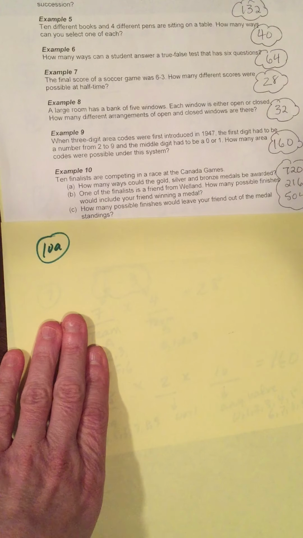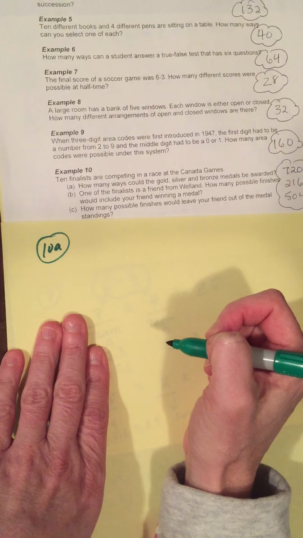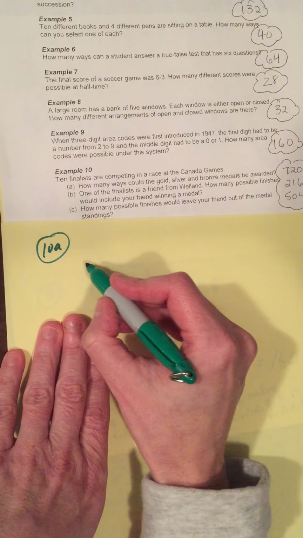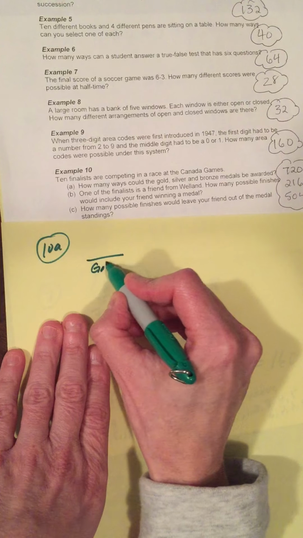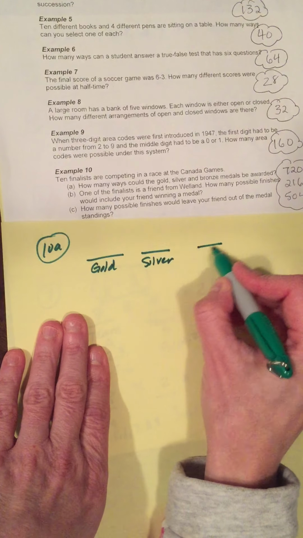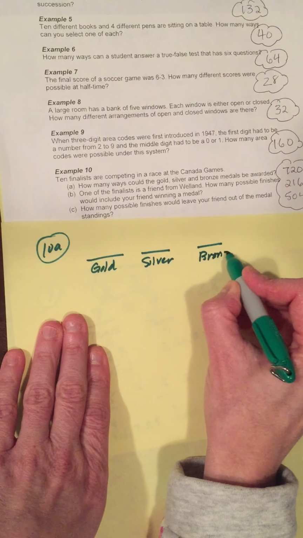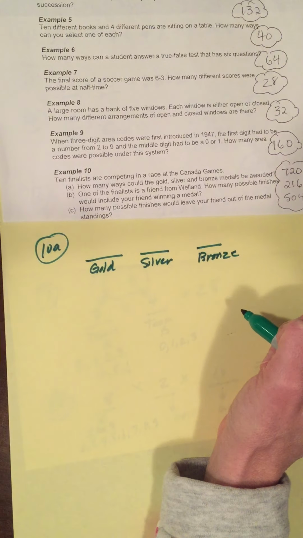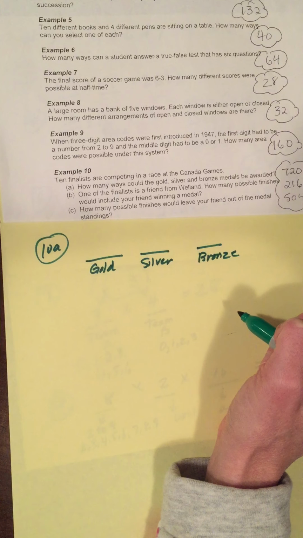How many ways could a gold, silver, and bronze medal be awarded? Okay, I want to describe this as an analogy to you. I go to these Canada Games, and for whatever reason, I get the honor of handing out the gold, the silver, and the bronze medal.